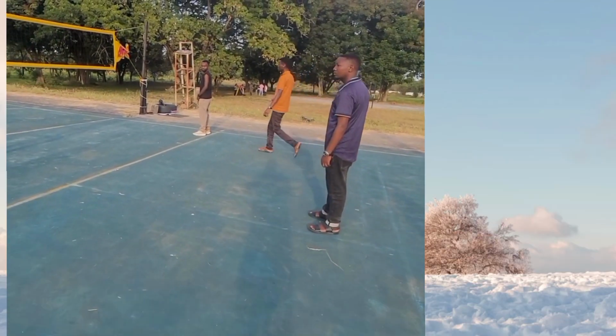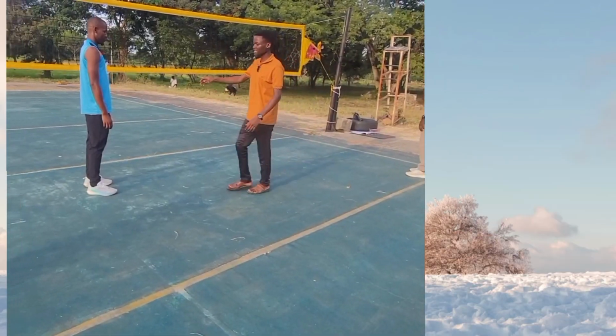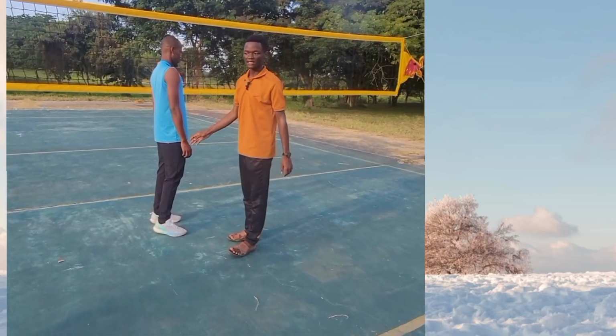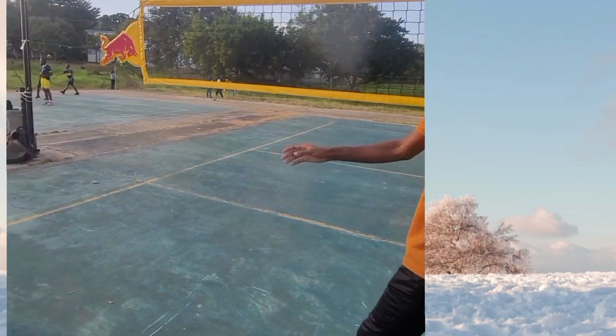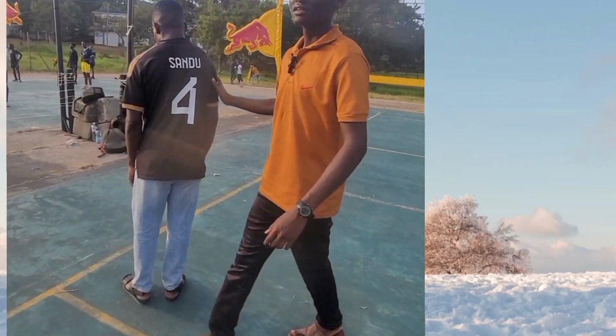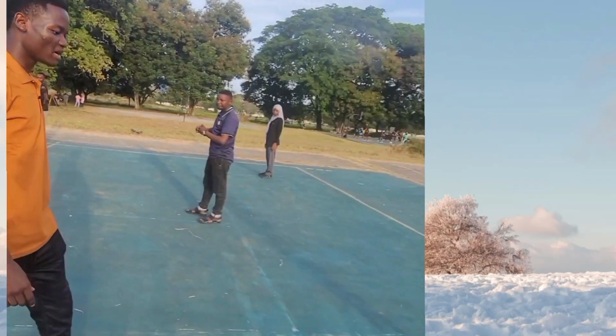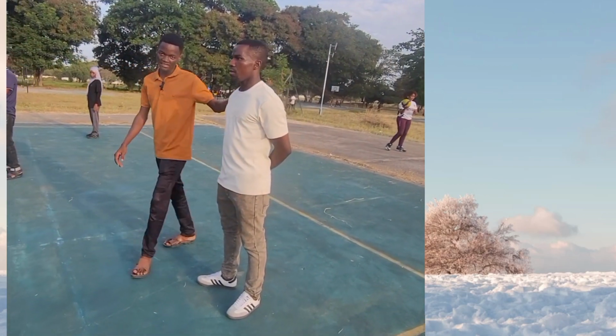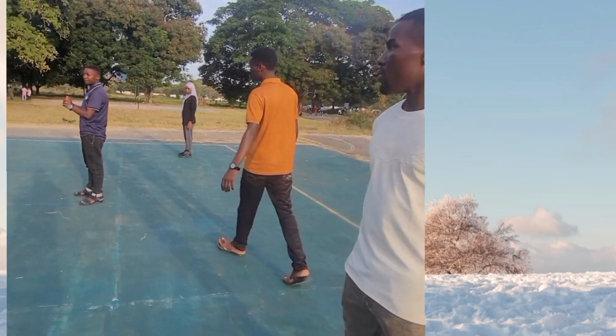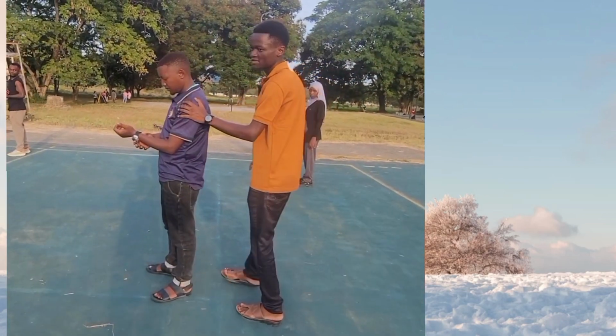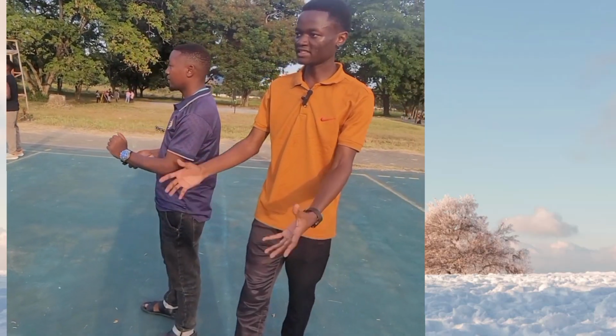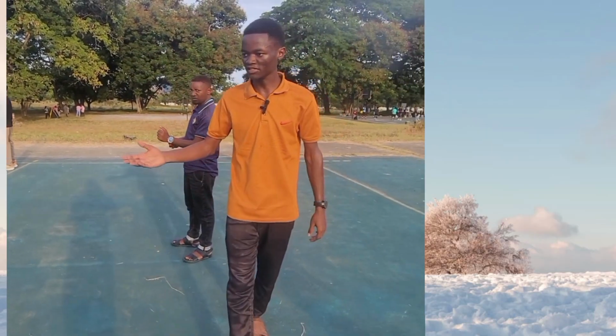This is number 2, the spiker. This is number 3, the setter, and this is number 4, the spiker. This is number 5, the defensive player. This is number 6, the receiver. So that is how positioning is in volleyball.